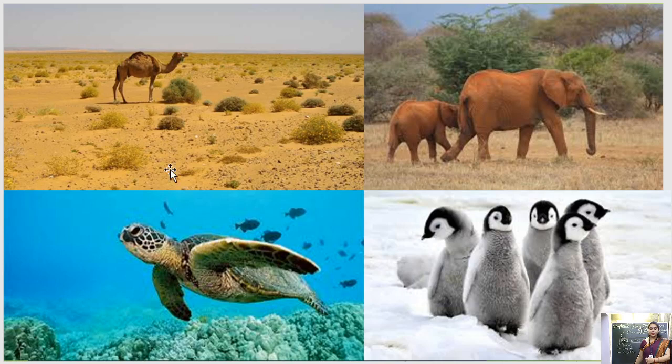See, the camel has long legs. Camel has long legs because it is living in a desert area. Okay? Elephant has small legs and a heavy body. It lives in a terrestrial area. This penguin, they have very small legs. So they live in a polar area.